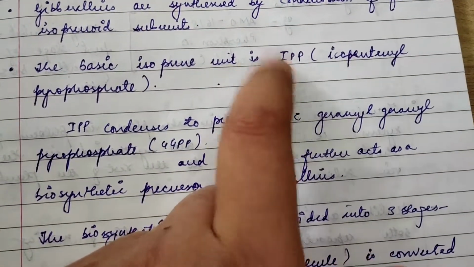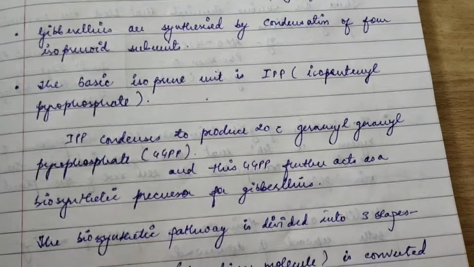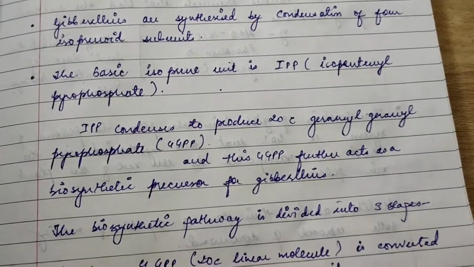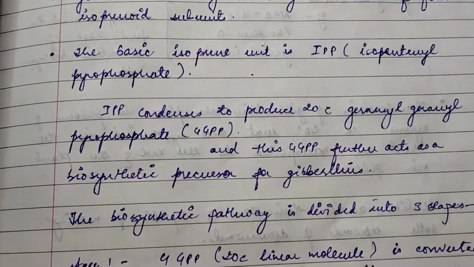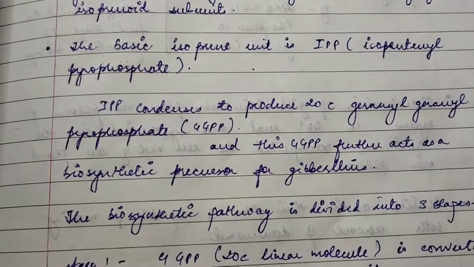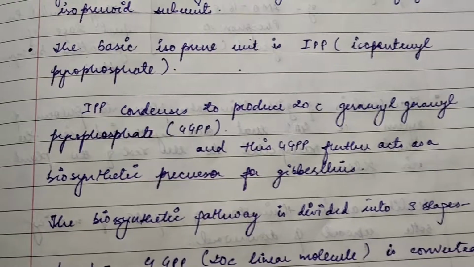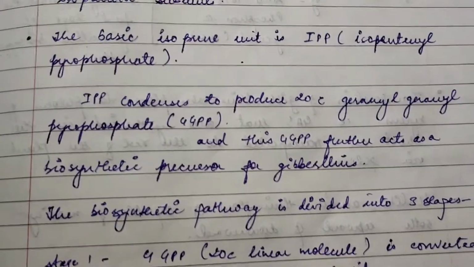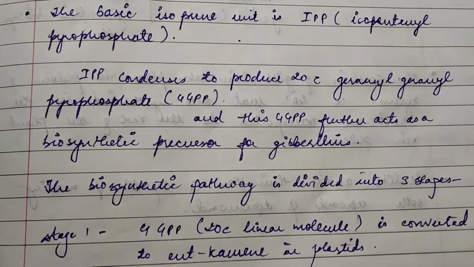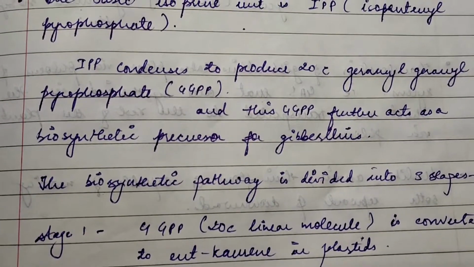ठीक है, ये चीज याद रखने वाली है, because in the exam they can also give you questions to confuse you कि GGPP किससे सिंथेसाइज हो रहा है या IPP किससे सिंथेसाइज हो रहा है. तो you need to know the basics that IPP से GGPP सिंथेसाइज होता है, and this GGPP further acts as a biosynthetic precursor for gibberellins.